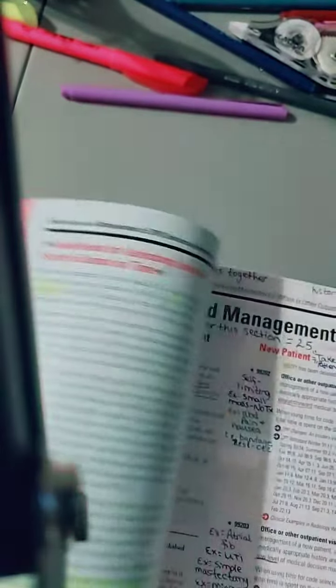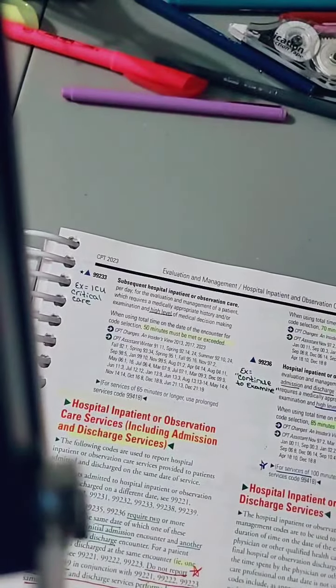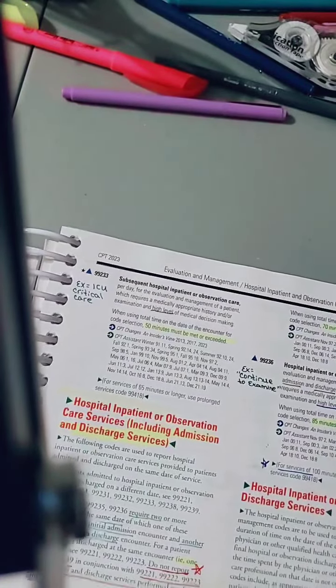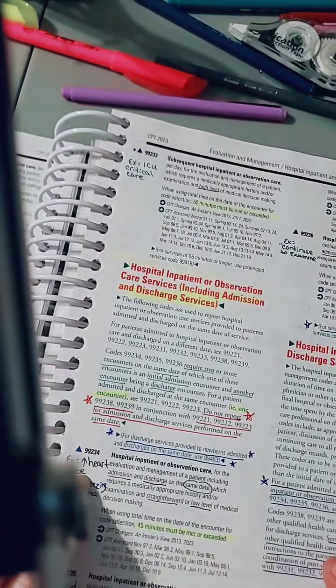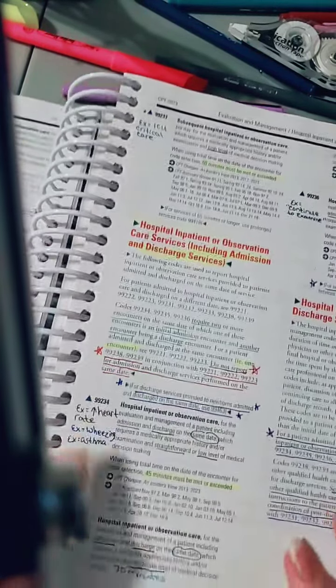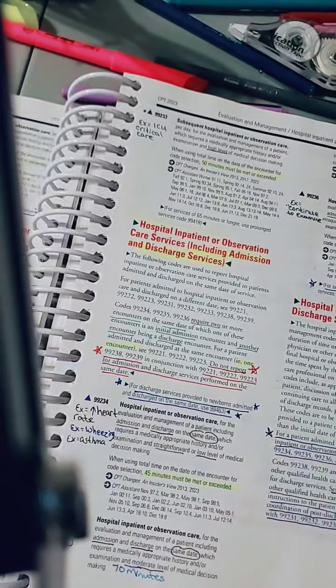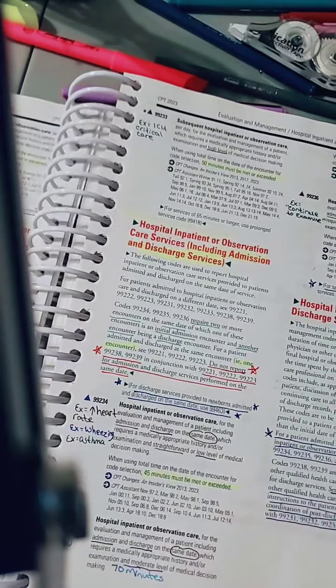I wanted to check. I saw a question this morning that I thought they had gotten rid of all these codes, and somebody said it was an updated one. No, they're still here. We still have our observation combo codes, right?